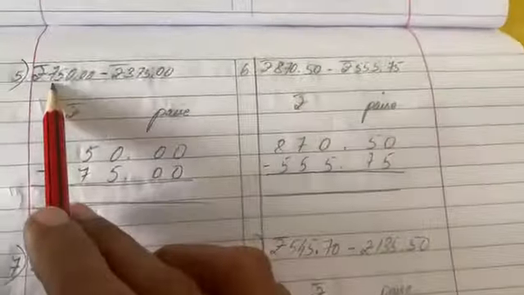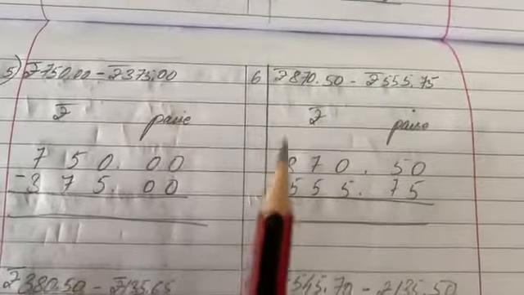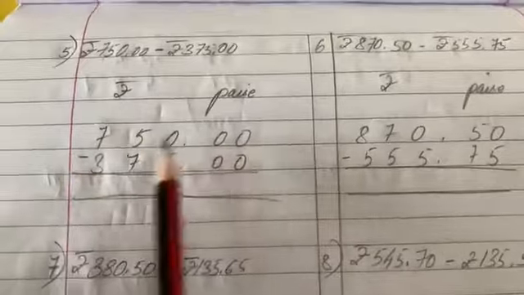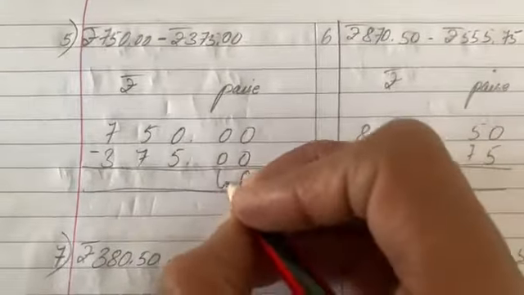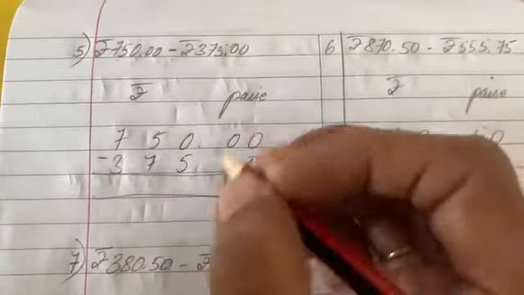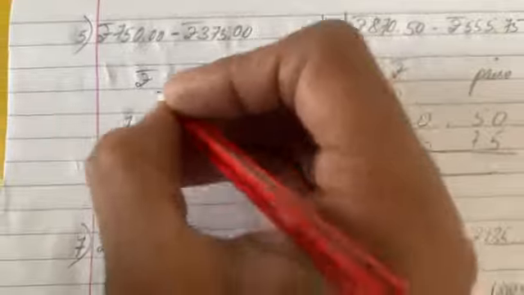Now let's move on to the fifth question. 750 minus 375 rupees. So again 750 minus 375. 0 minus 0 is 0. 0 minus 0 is 0. Then 0 and 5. So cancel this 0 and make this 10. Cancel this 5 and make it 4.